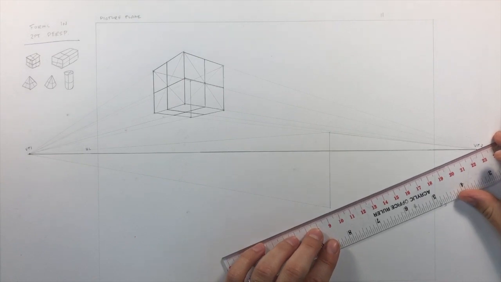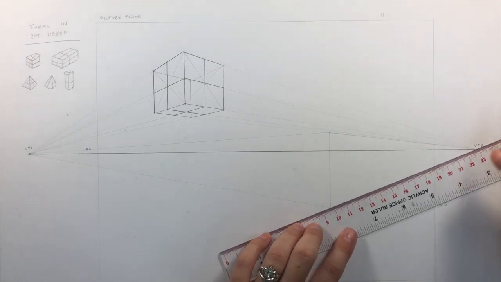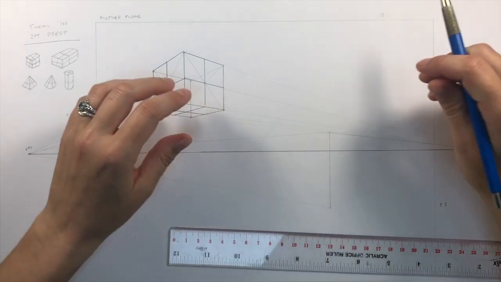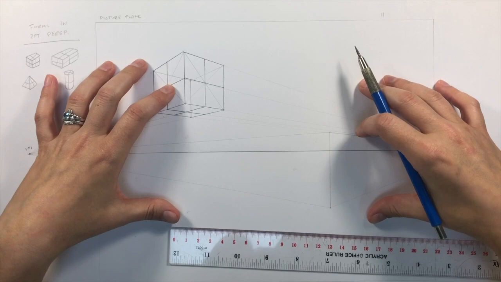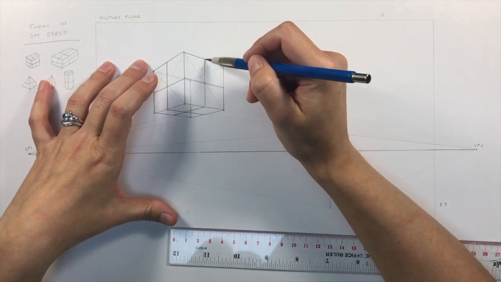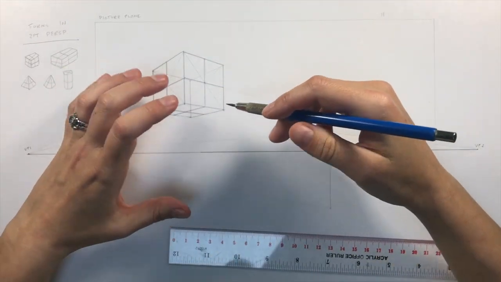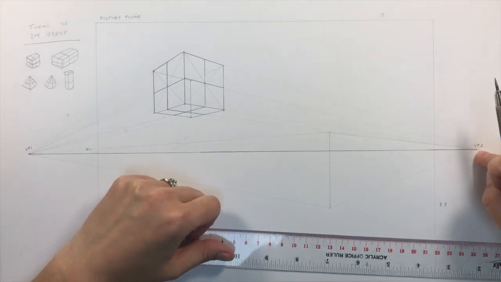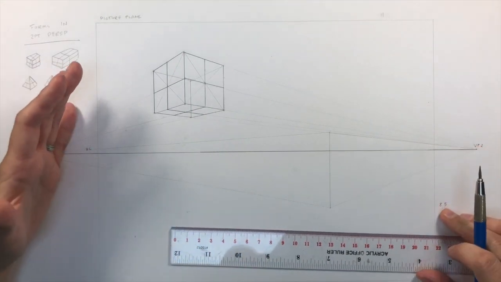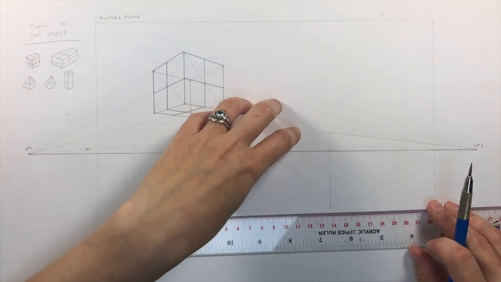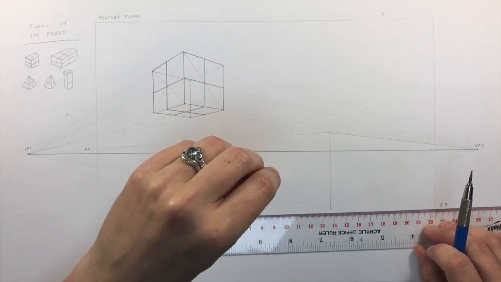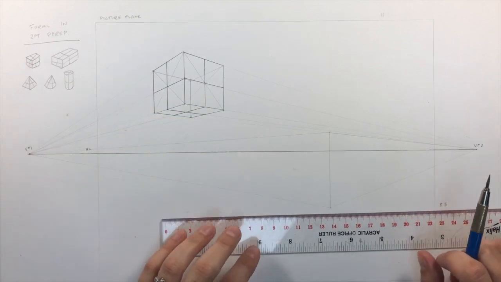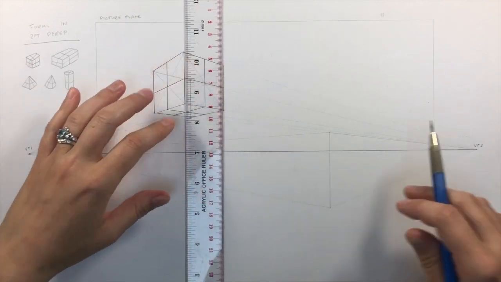And one thing you have to remember as you're doing this is that all lines that are parallel to each other will recede back to the same vanishing point. So if they're parallel to each other in real life, so in real life, this line is parallel to this line if you had a cube sitting in front of you. And it's also parallel to this line and this line. It means they're all going back to the same vanishing point. So if you're ever unsure which vanishing point something goes back to, try to think of that. Think of all lines that are parallel to each other in reality will recede back to the same vanishing points.